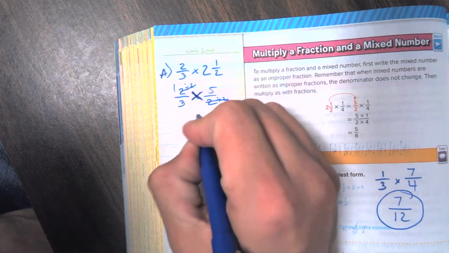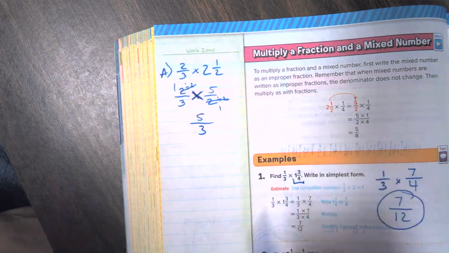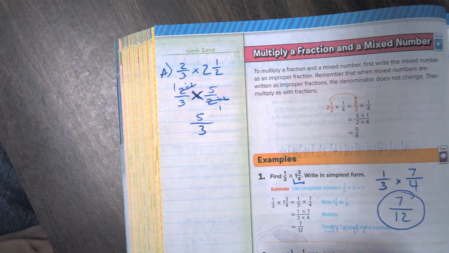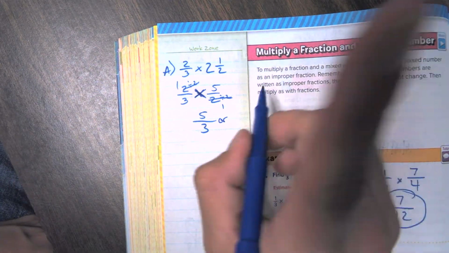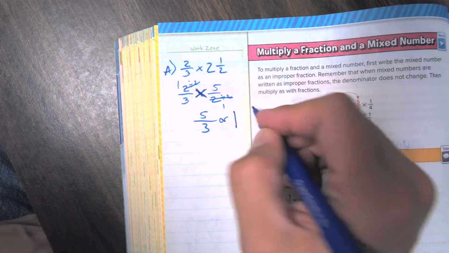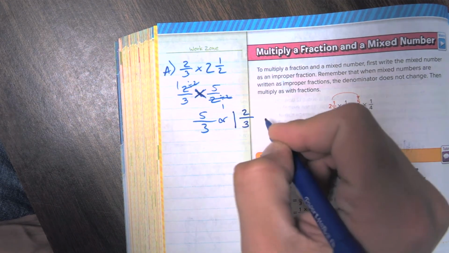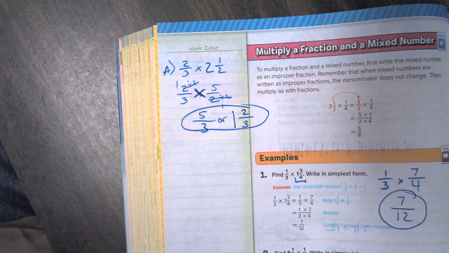1 times 5 is 5. 3 times 1 is 3. So we get left with an improper fraction, so I'm going to change it into a mixed number. 3 goes into 5 one time. You're left with 2, and you keep the denominator. So that's how those work.